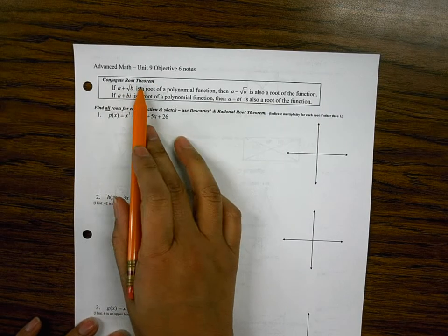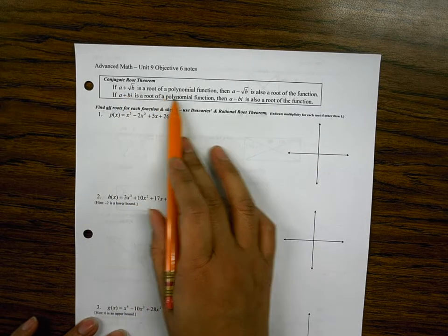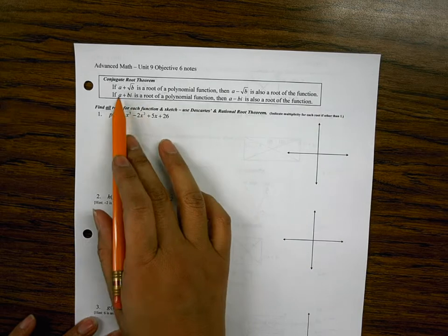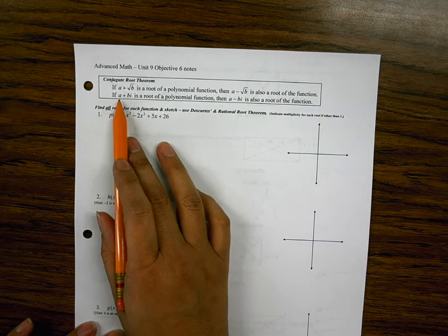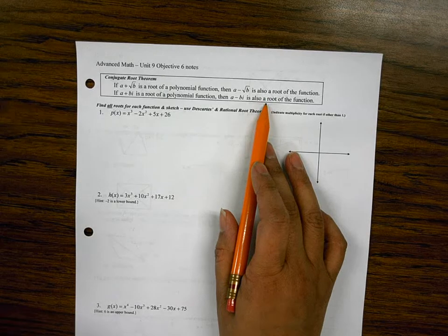9.6 Conjugate Root Theorem. If a plus the square root of b is the root of a polynomial function, then a minus root b is also a root of the same function. And the same works with a plus bi, then a minus bi is also a root. We've talked about that before.